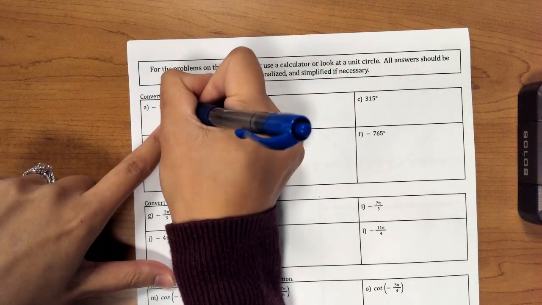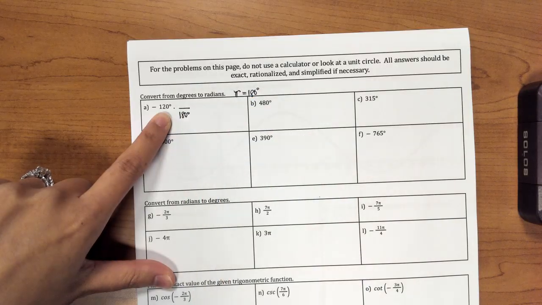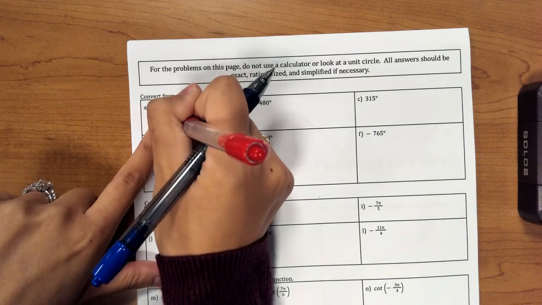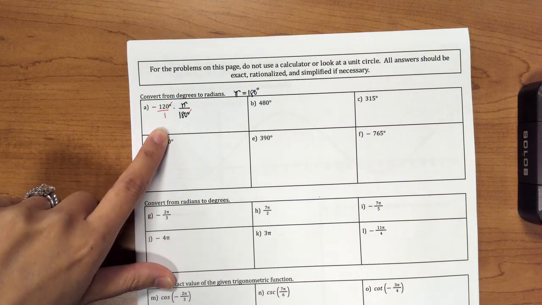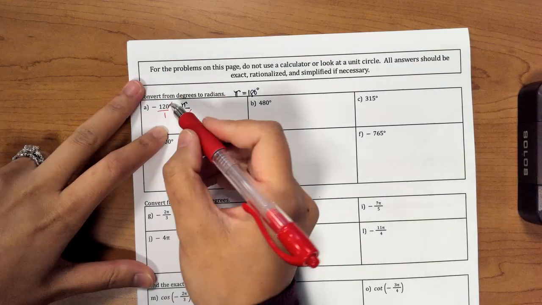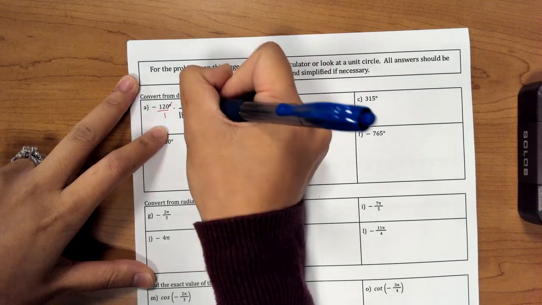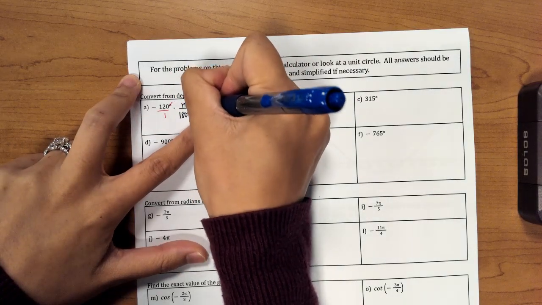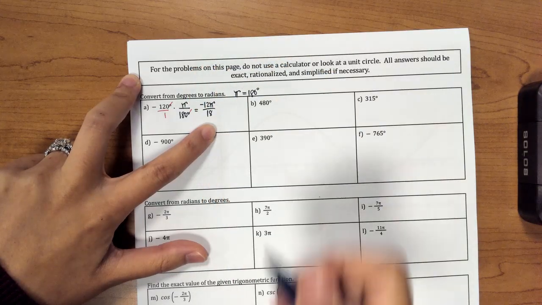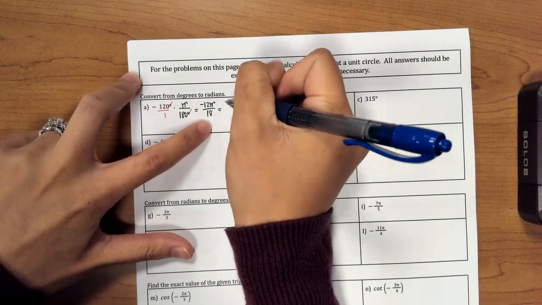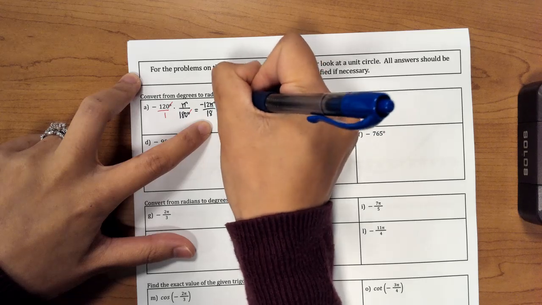So we're going to write our conversion ratio. If you start with degrees, we're going to cross out degrees on the bottom, and then we'll have pi on top. So this one is really straightforward. Cross out the zeros, please. So that equals negative 12 pi over 18, and then you can reduce by dividing by 6 and 6, which gives negative 2 pi over 3.